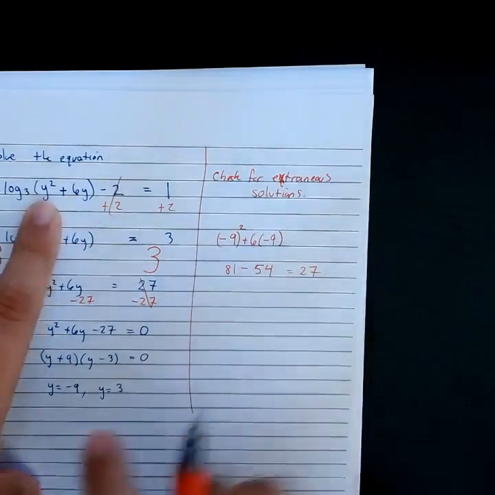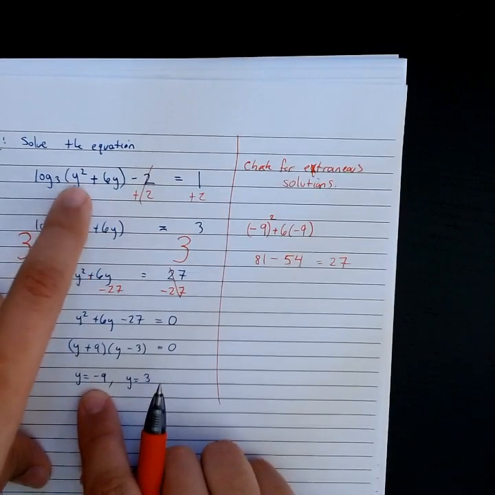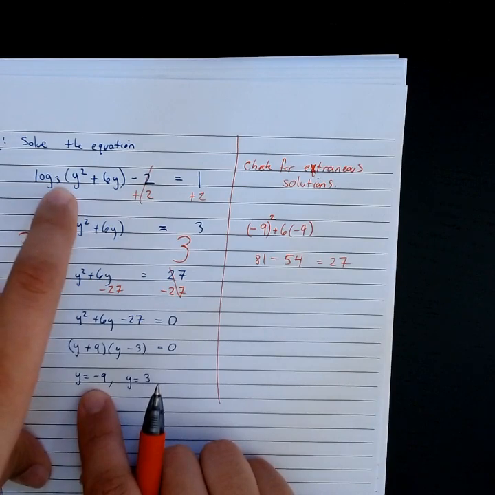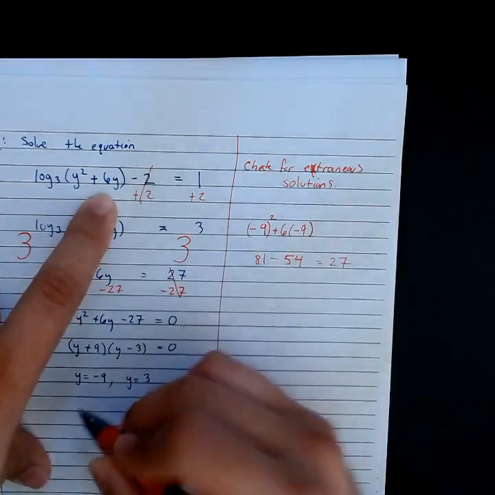Okay, so that one's fine. If you plug negative 9 in there, that's perfectly valid. Right? It gives you a positive number, which a positive number in a logarithm is a perfectly acceptable thing. You just can't have 0 or negative. Okay, so that one works out.